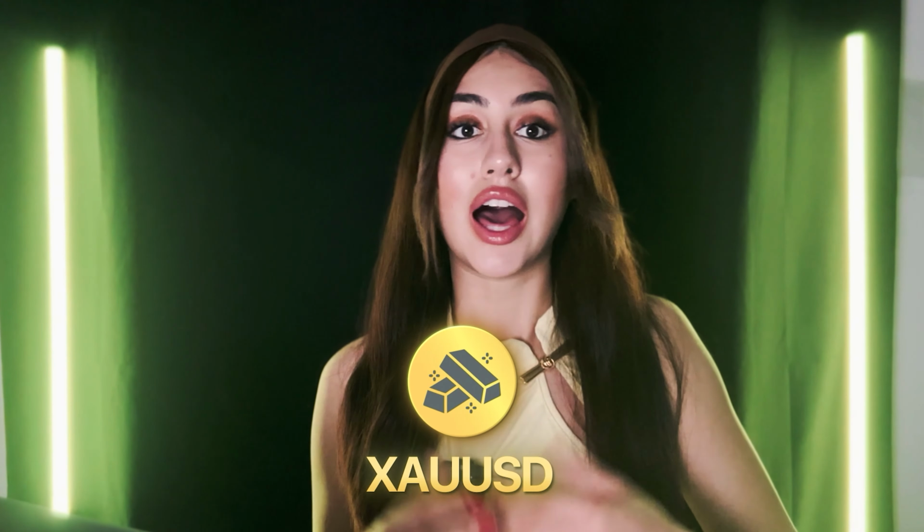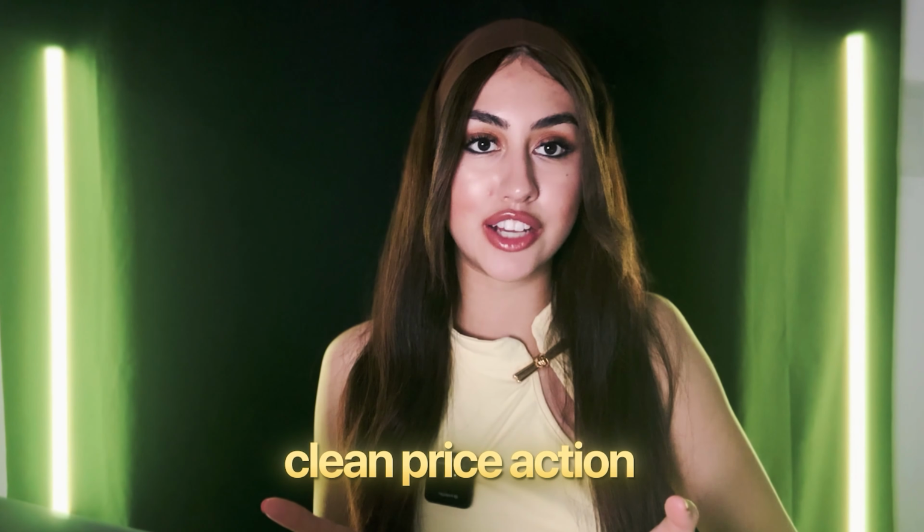Okay, so here we have XAUUSD, also known as gold. I myself personally love trading this commodity because I feel like it has such clean price action. People may say otherwise, but each trader to their own.